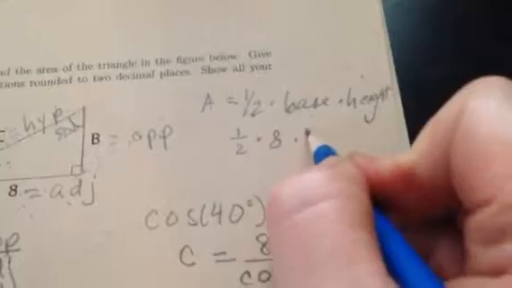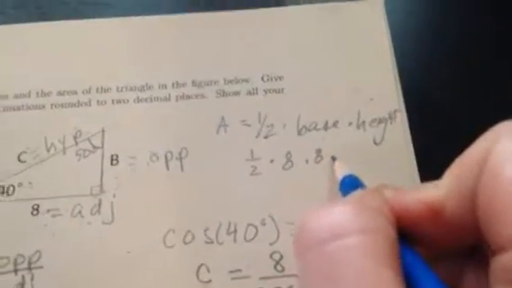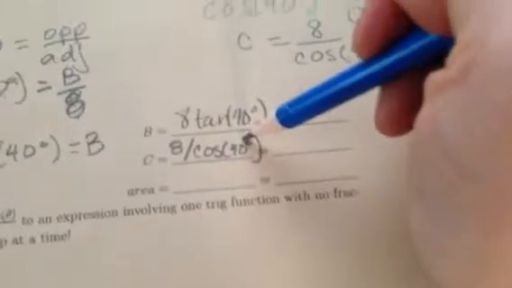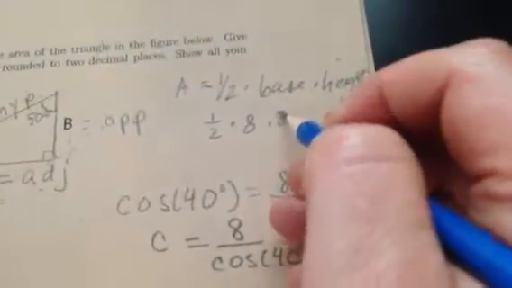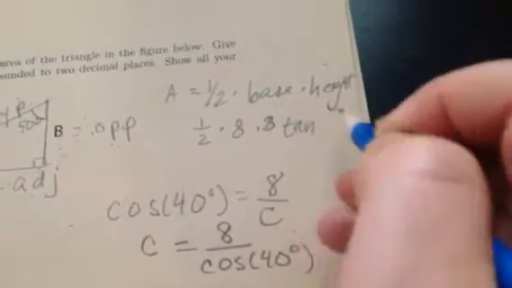But we know that B is 8 tangent 40. So we write 1/2 times our base 8 times our height, which is, oh, before I said it was 8 over cosine 40, I mean it's 8 tan 40. So it's times 8 tan 40 degrees.